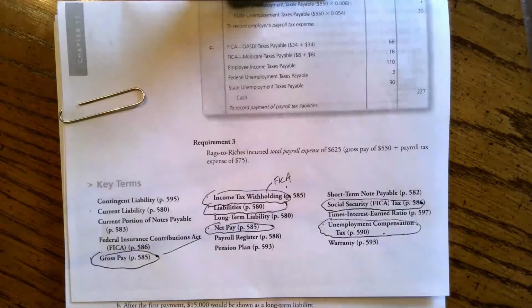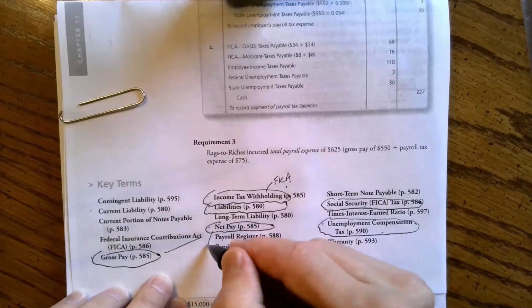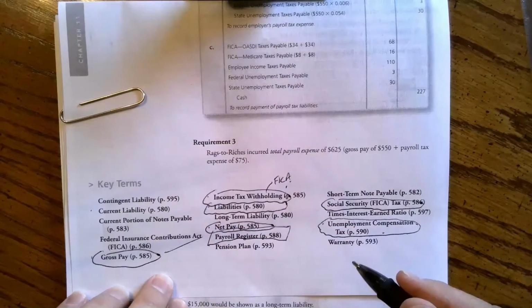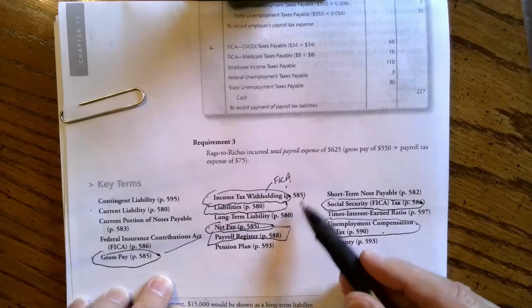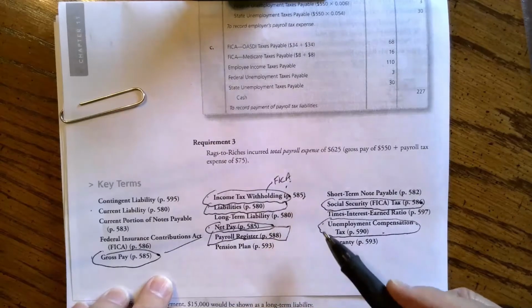All the payroll-related information is recorded in a payroll register maintained by the employer. By the way, these page references are from an instructor edition and don't correspond to your particular text.